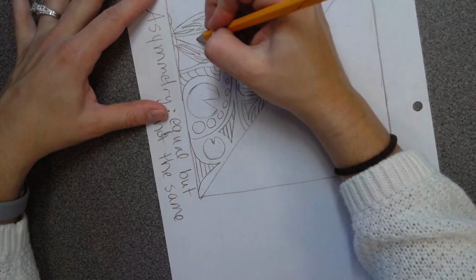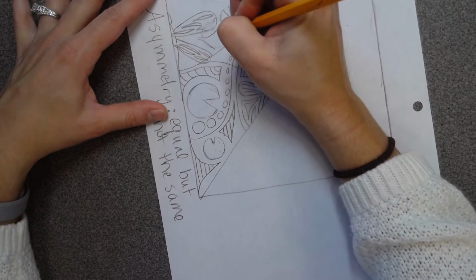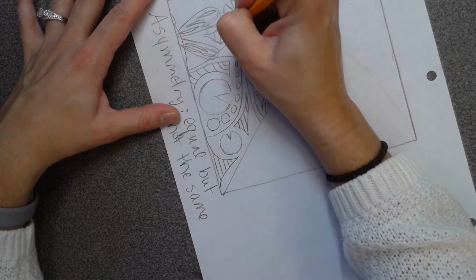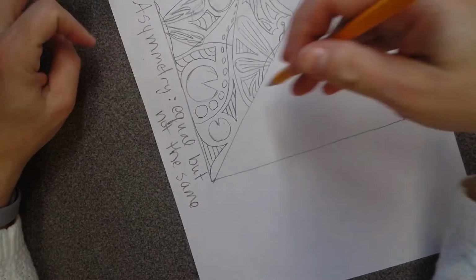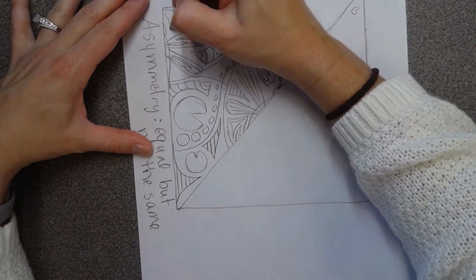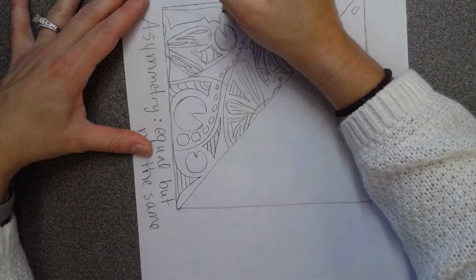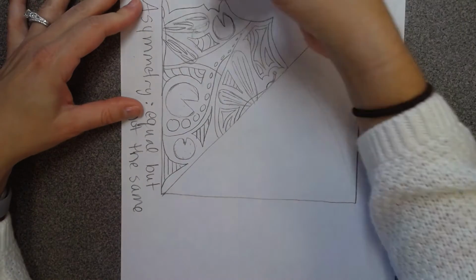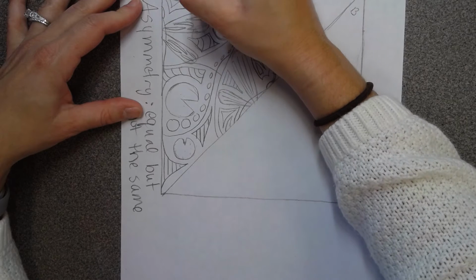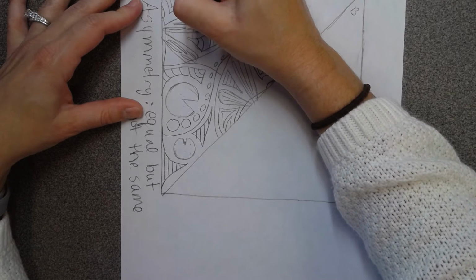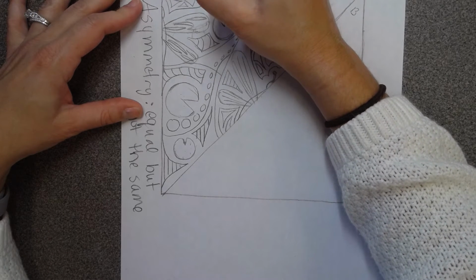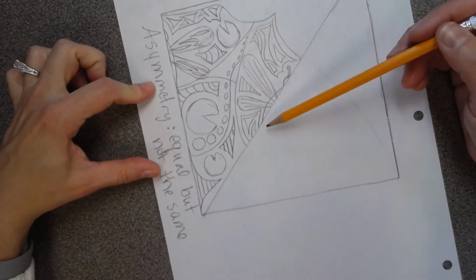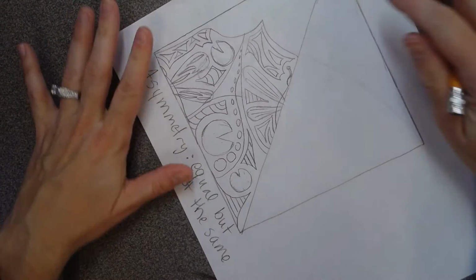So really, I'm looking at just my negative shapes and trying to fill in those shapes with a little bit of something that might be interesting, so there's not tons of just negative space that's boring. All right, so there I have one design.